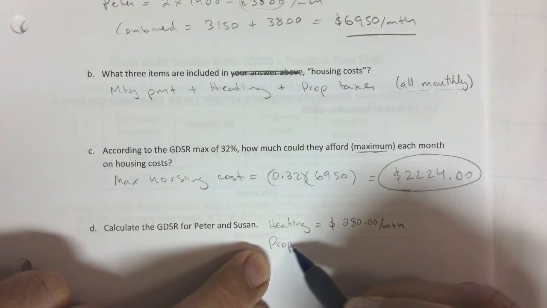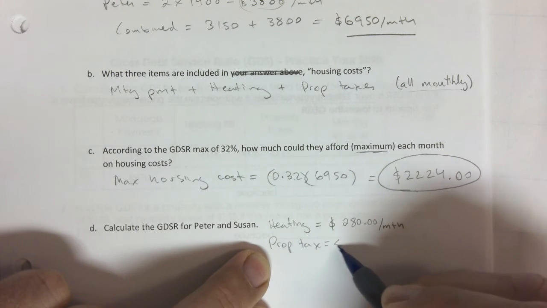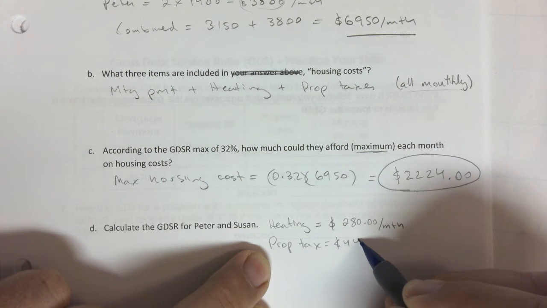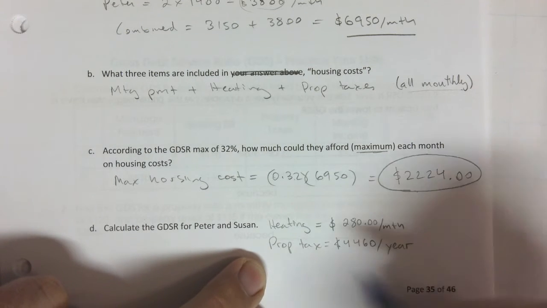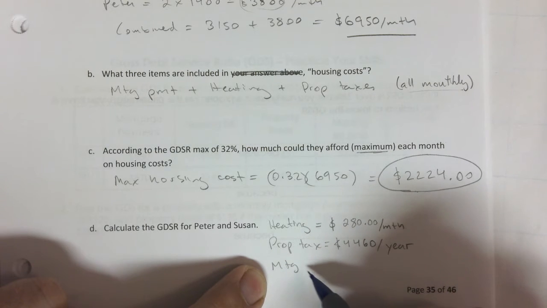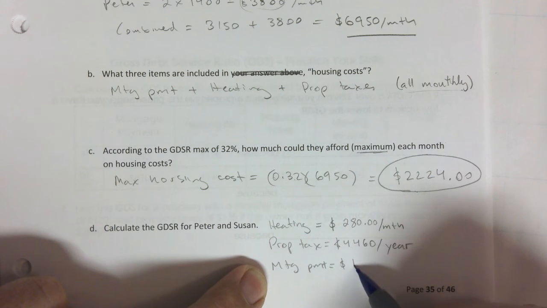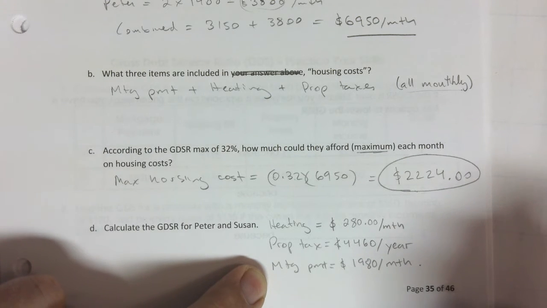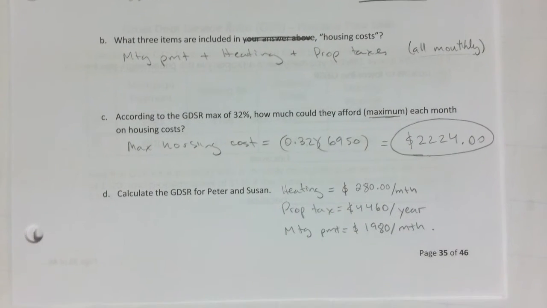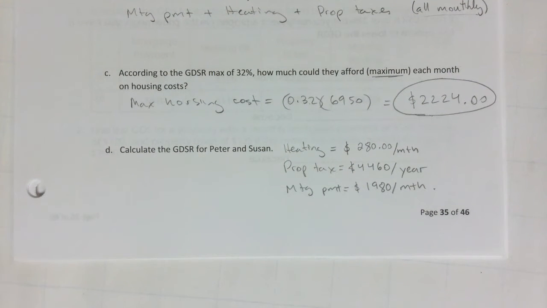Property taxes is $4,460 per year. And the mortgage payment is $1,980 per month. That's the info that you weren't given that you need to calculate the GDSR.